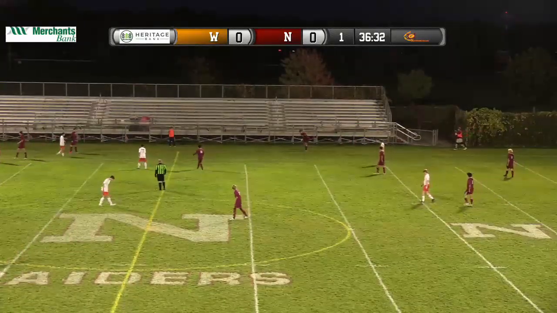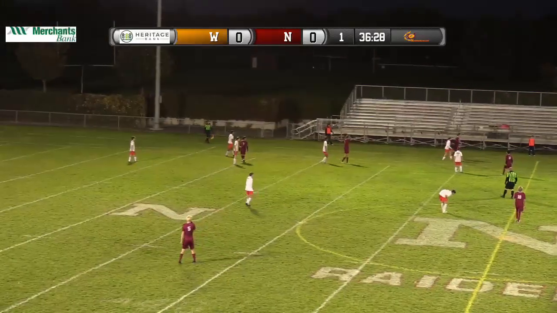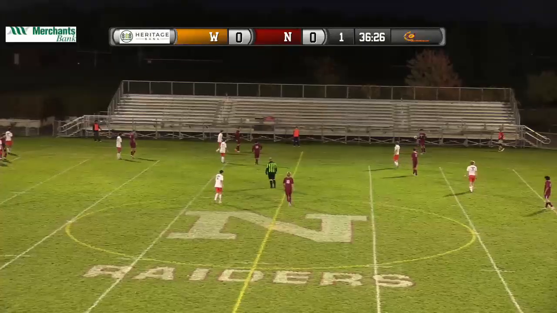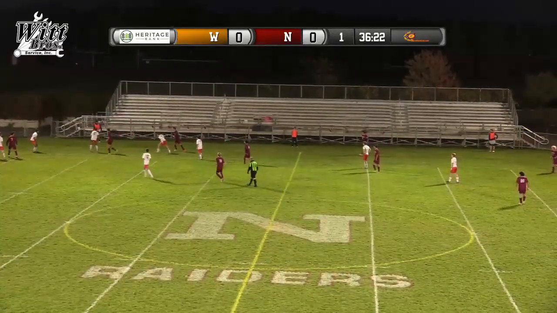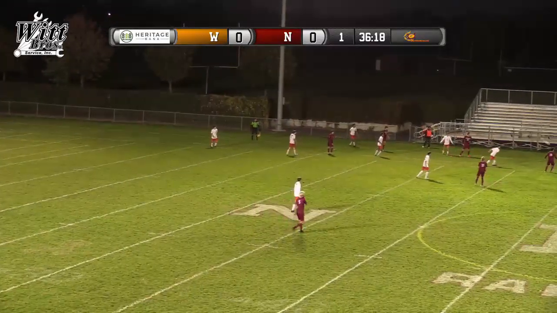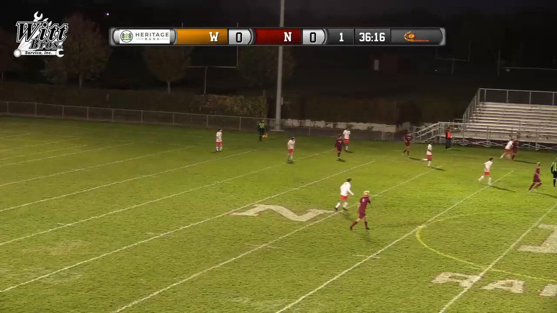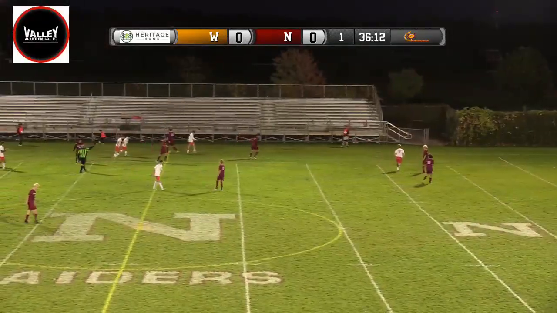This is a much more fast-paced game than we saw on Tuesday. The Windhawks are doing a much better job offensively of maintaining possession. That was a key part of that game for the Raiders, just maintaining that possession and making sure the Windhawks didn't get a lot of chances on goal. Ball at the feet of the Windhawks now as it's kicked out of bounds for a Windhawk throw-in.